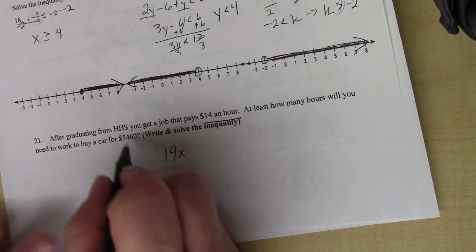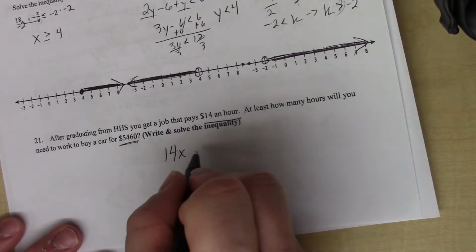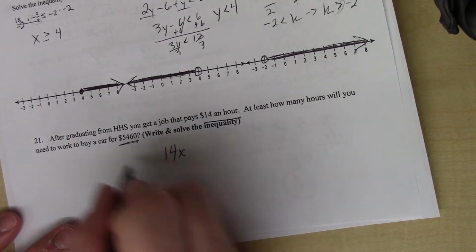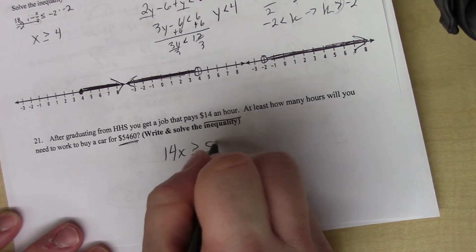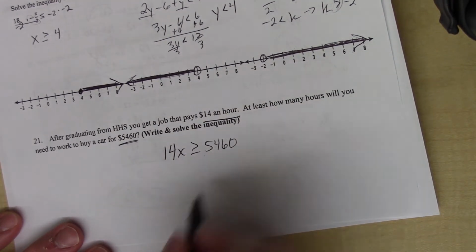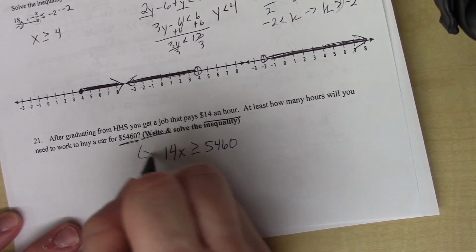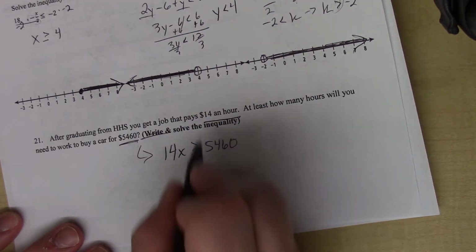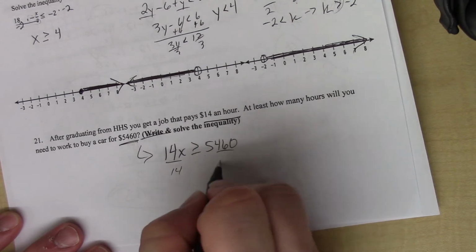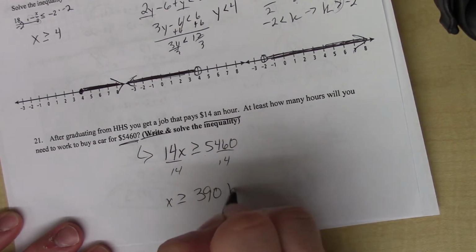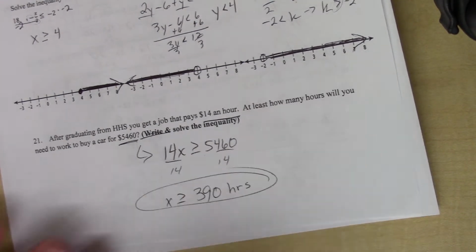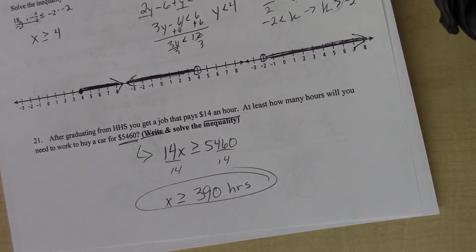If you buy a car for this much money, you have to have at least that much money, right? You can't have less than that. You can have more than that. So that has to be greater than or equal to 5460. That is writing the inequality right there, okay? To solve it, well, we just divide both sides by 14. And you get 390, what we would call hours, right? You got to work over 390 hours, which, by the way, is about 10 weeks.